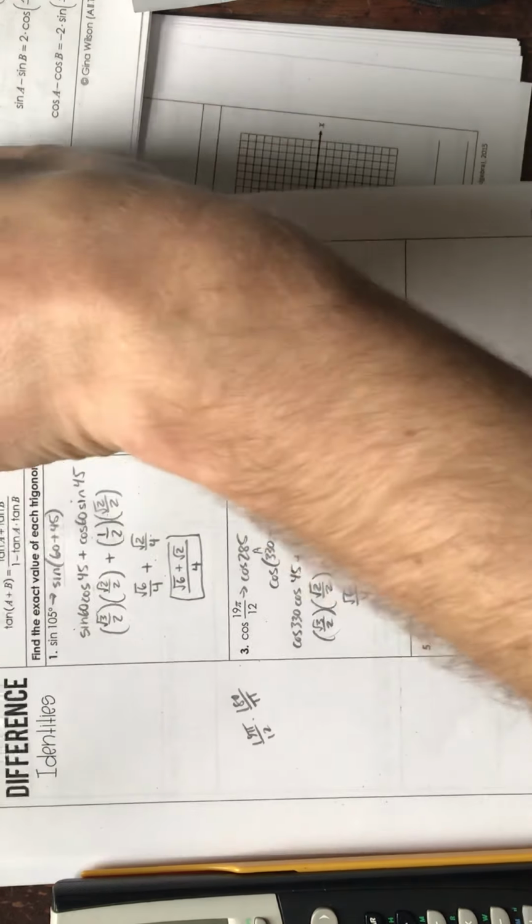Okay, so what I want you guys to do to practice is go ahead on the homework, which is homework 4. I want you to try numbers 1 through 6. So give numbers 1 through 6 a try.